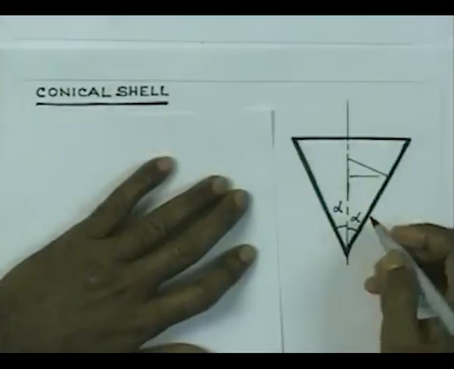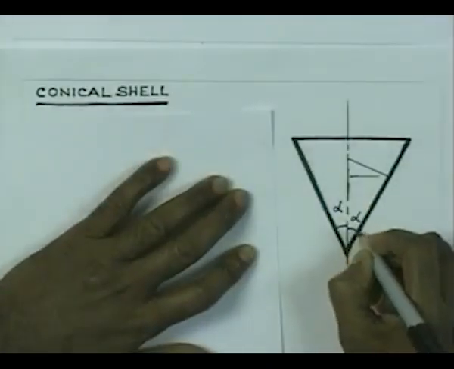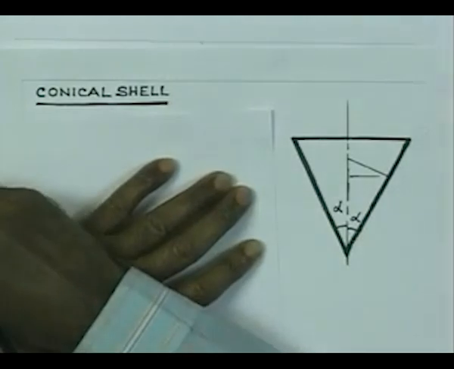Let us consider now the conical cell. So, if the cell is like this, that we have some angle alpha, you find that many a time the cylindrical cell has an end closure which is conical. So, therefore, it is necessary to calculate the stress at the wall of a conical cell.